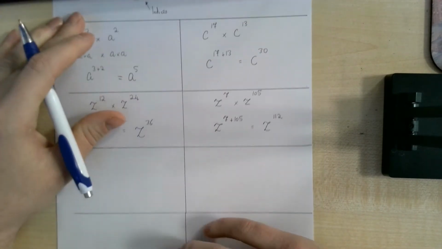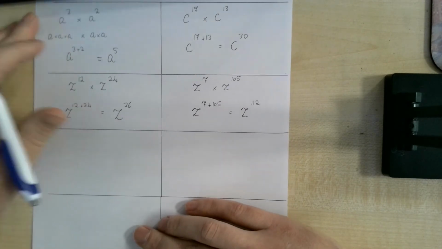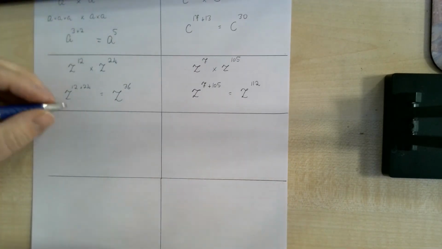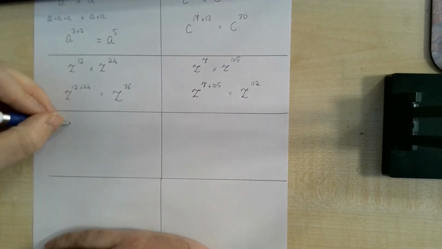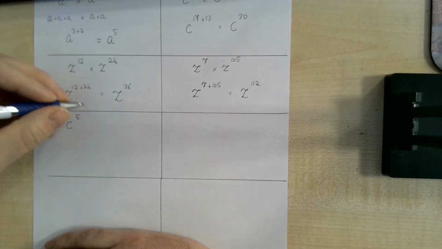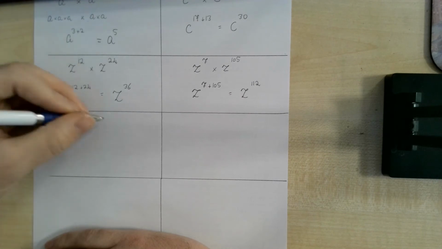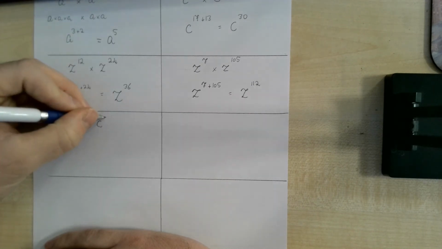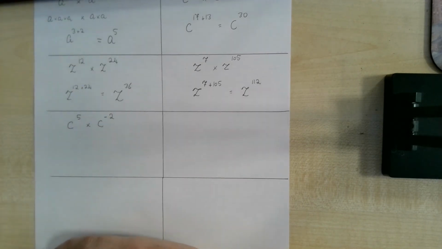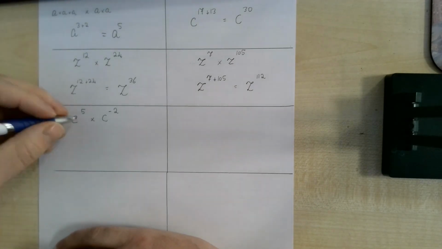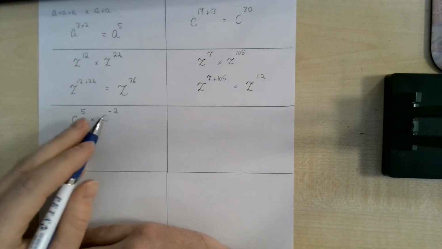Let's look at some negative powers. So if I've got, let's go back to our c's, c to the power of 5 multiplied by c to the power of minus 2. So in this case, I'm multiplying indices, so I'm still going to add the powers.